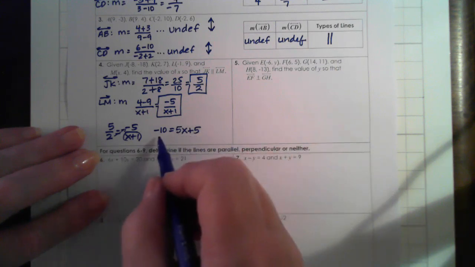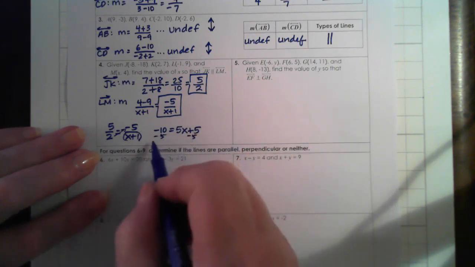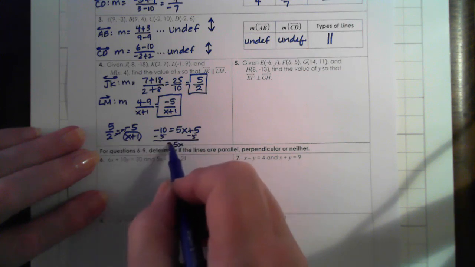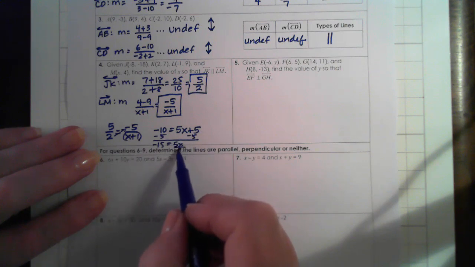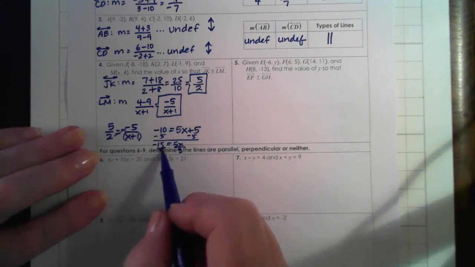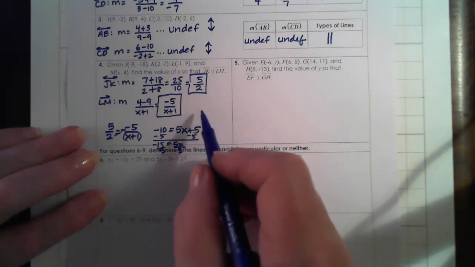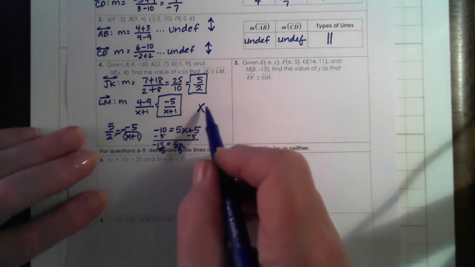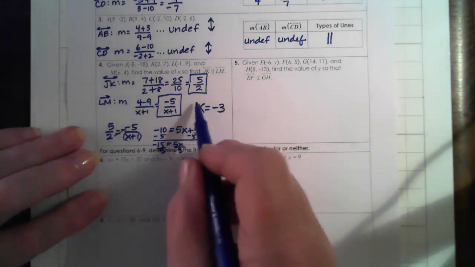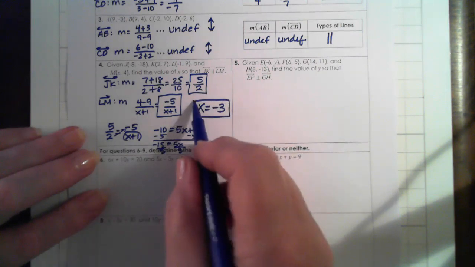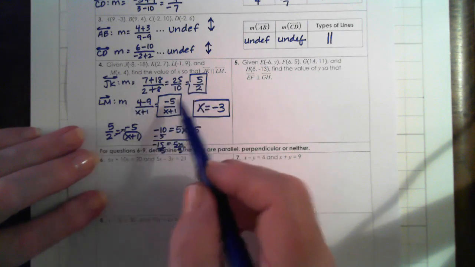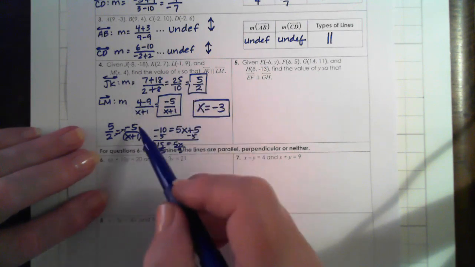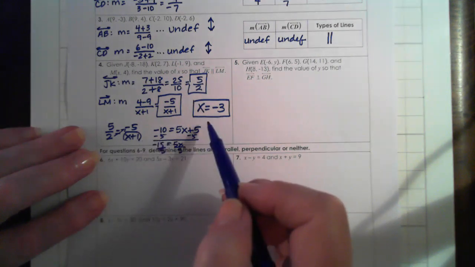We're going to subtract 5 from both sides so that we have 5x equals negative 15. Divide both sides by 5, and negative 15 divided by 5 is negative 3. So my answer is x equals negative 3. The goal here was I found the slope of one of the lines, I found the slope of the other, and since they are parallel, I set them equal to each other and solved for x.